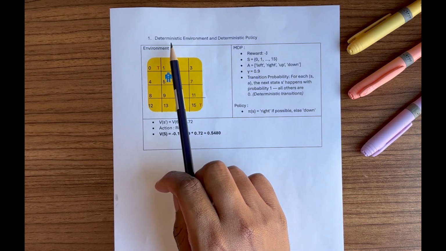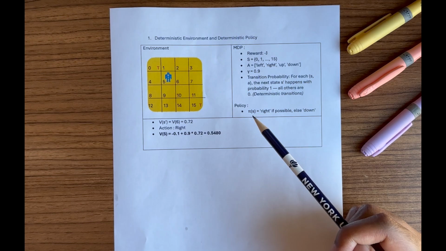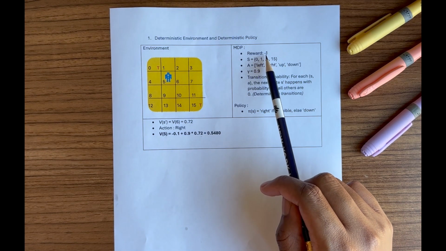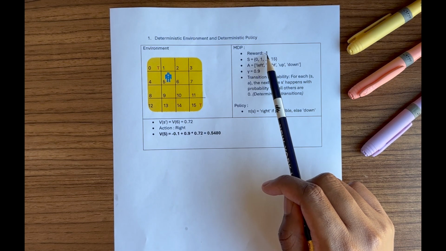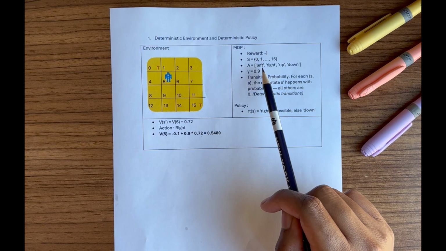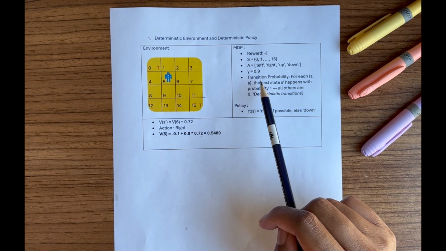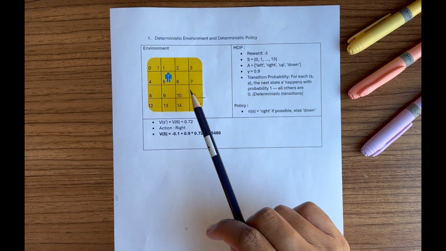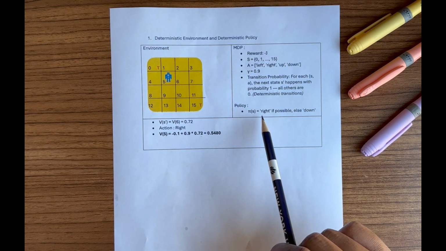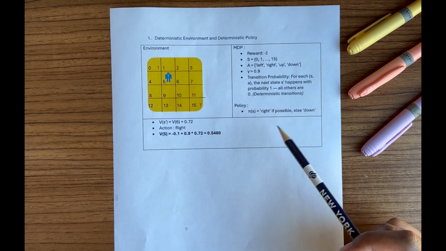In the first case, we have a deterministic environment and a deterministic policy. So this is our system. We have a reward of minus 0.1. This is not minus 1. There's a mistake here. We have 16 states and actions are left, right, up, down, gamma of 0.9. The transition probability here is 1 for the intended state and 0 otherwise. Our policy is right if possible, else go down.